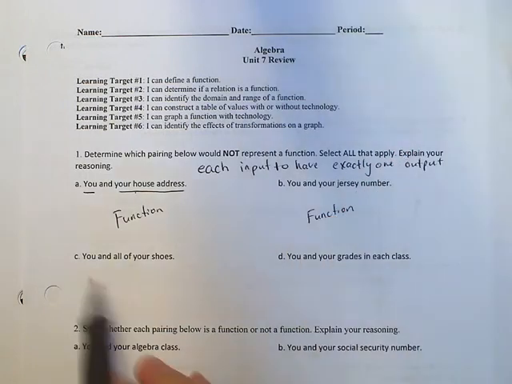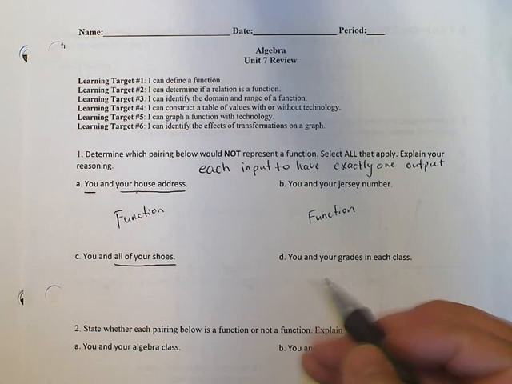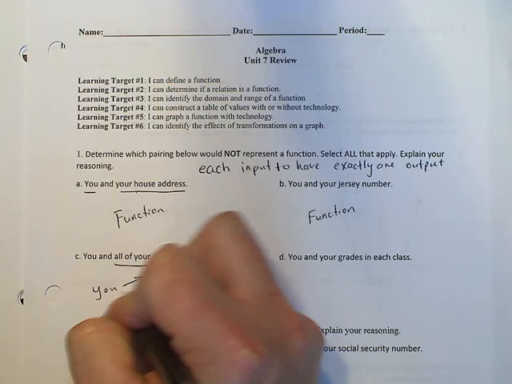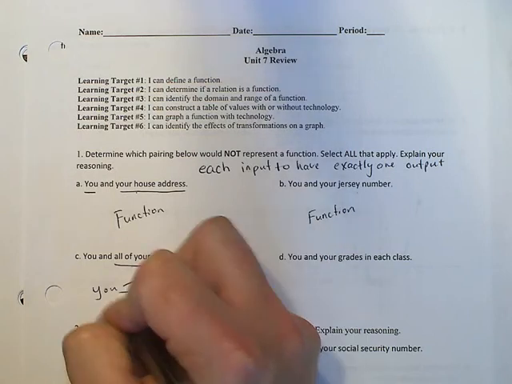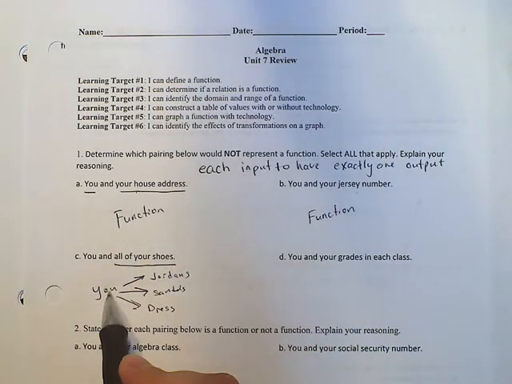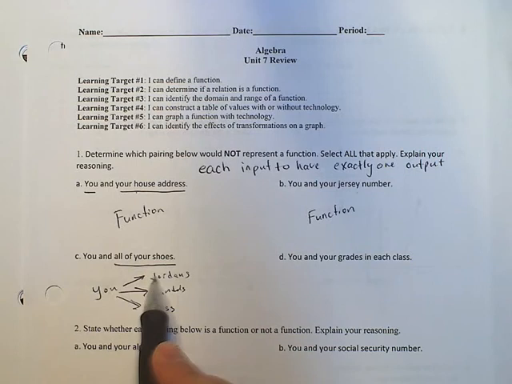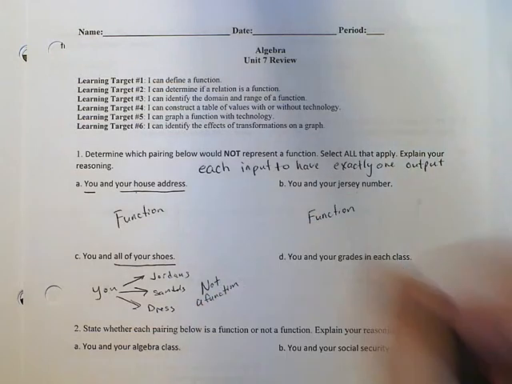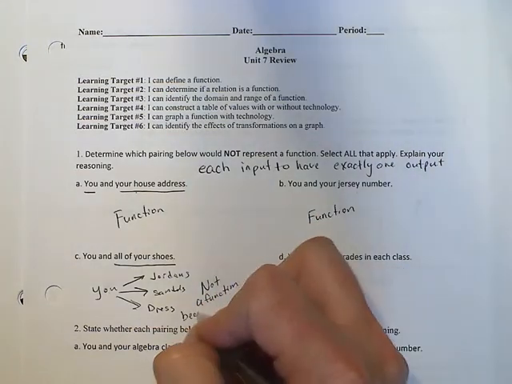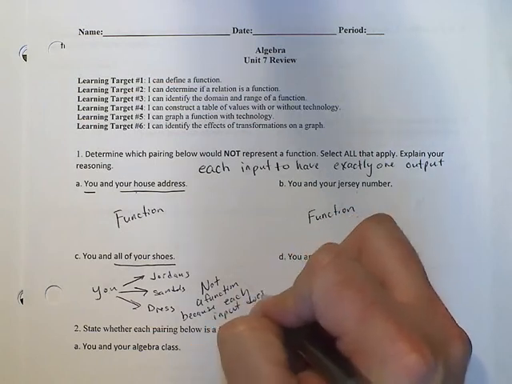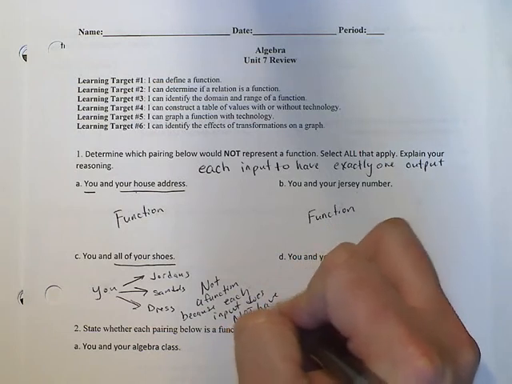Okay, you and all of your shoes, multiple shoes. So there's you, there's your Jordans, okay, there's your sandals, okay, there's your dress shoes. So more than one arrow comes from you. There's more than one thing. There's a choice here, right? So that's not a function. Okay, and I'm going to use the golden rule because each input does not have exactly one output.